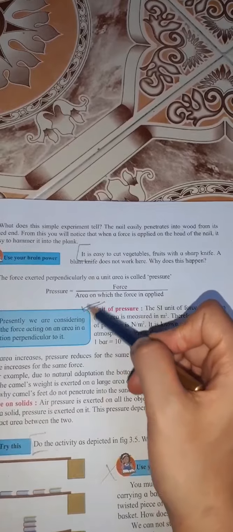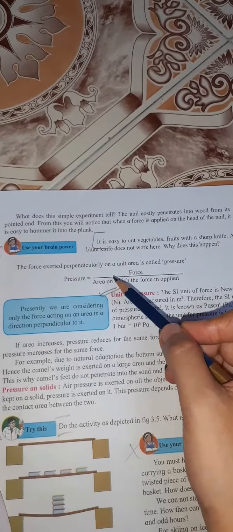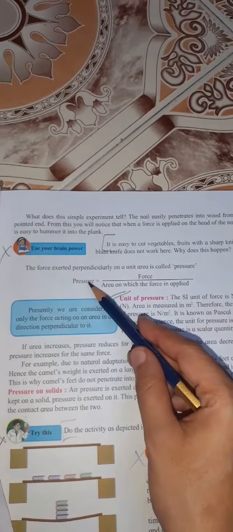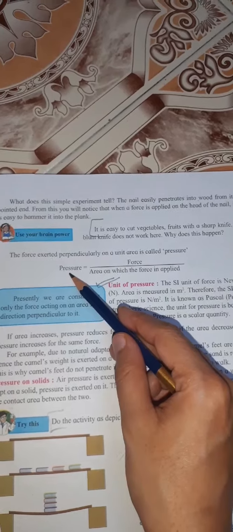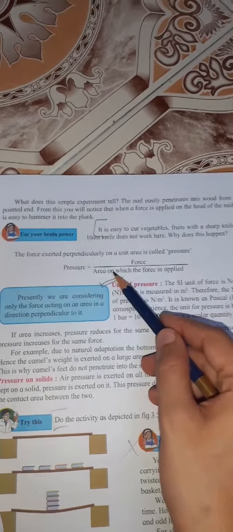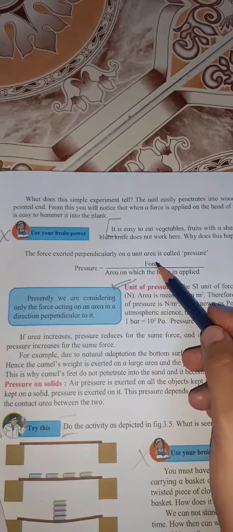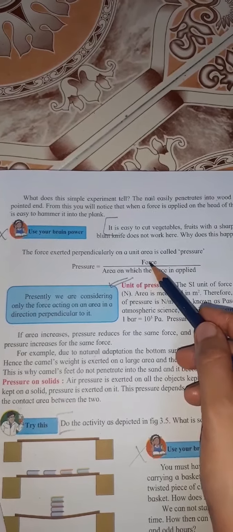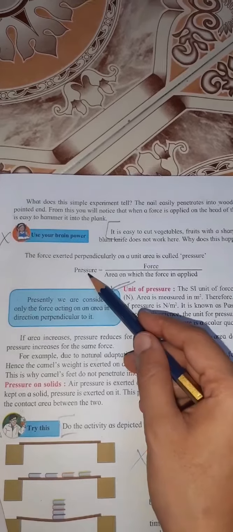Now we'll understand the unit of pressure. This unit of pressure is related with force. This point that you see is trying to show you how force and pressure are related. So they are telling you, if you want to calculate pressure, there is a formula: pressure is equal to force upon area. That means they are not directly related, they are inversely related.